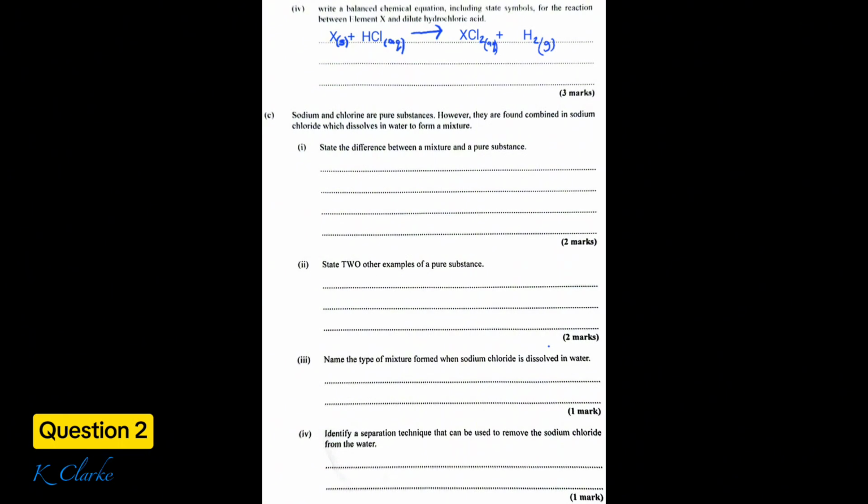The salt formed is XCl2, which is aqueous, and hydrogen gas H2, gaseous state. Now this equation isn't balanced. There are 2 chlorines and 2 hydrogens on the product side, therefore we are going to write the numeral 2 in front of the HCl on the reactant side to balance the equation.